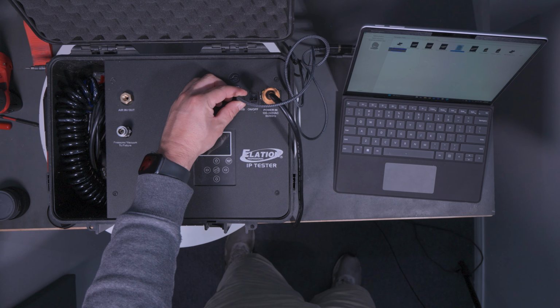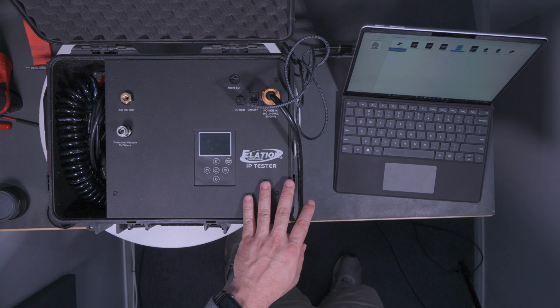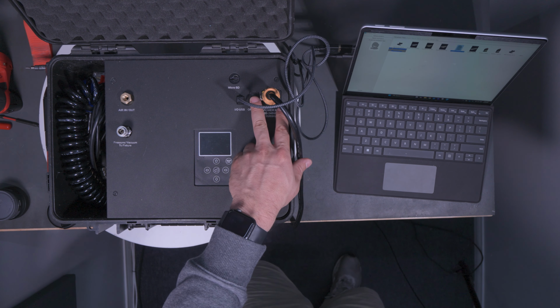So here I have my IP tester and my computer. You can see that I have it connected through USB. I have the IP tester plugged in to get powered on. So let's power it on.